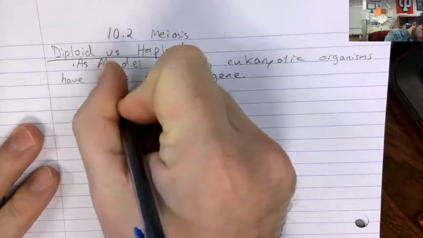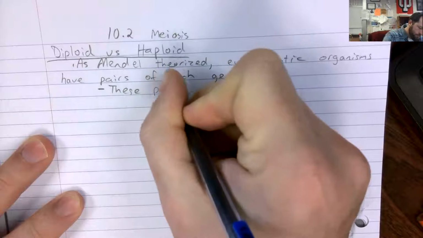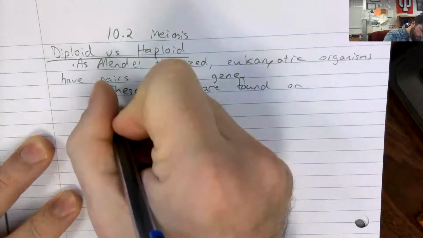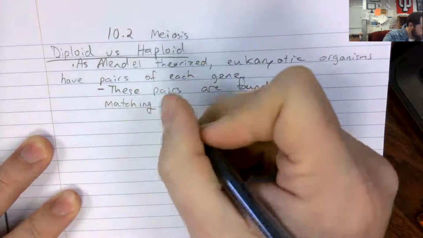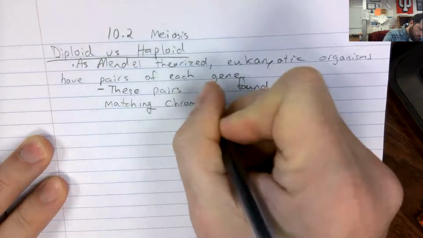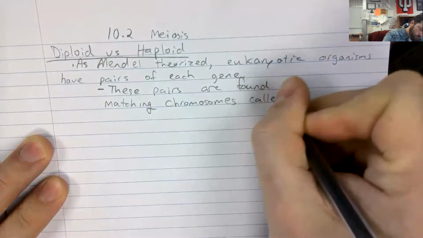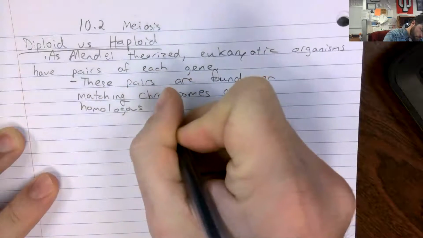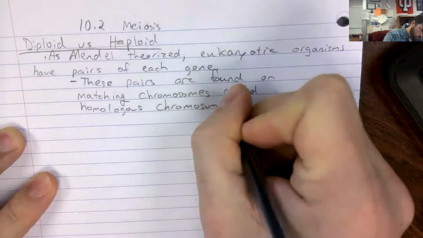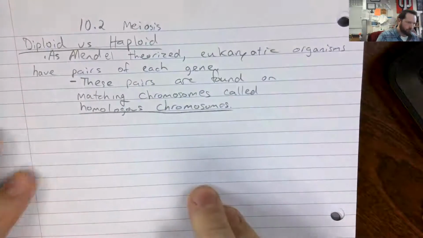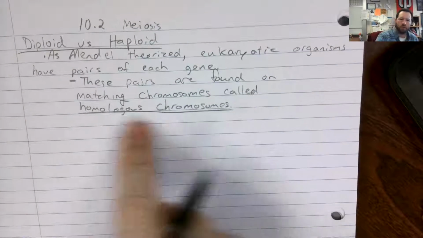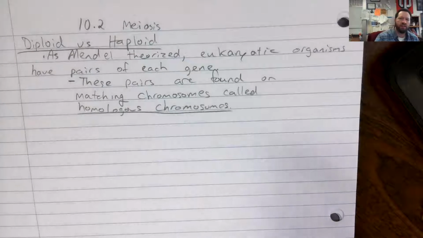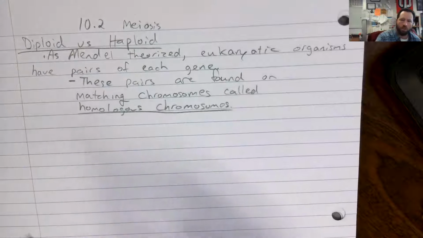So as we know today, though, those matching genes are on chromosomes, so these long stretches of DNA, and the fact that there's a pair of them, they're called homologous chromosomes.